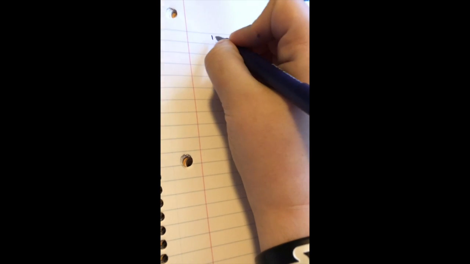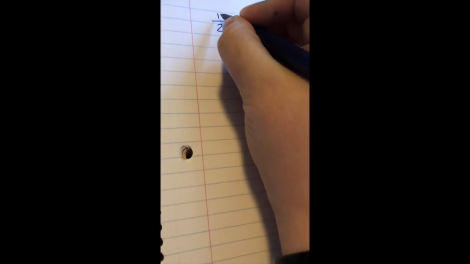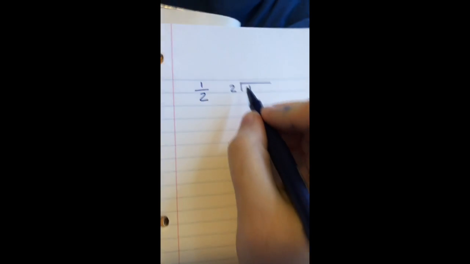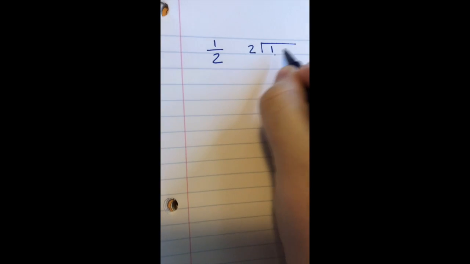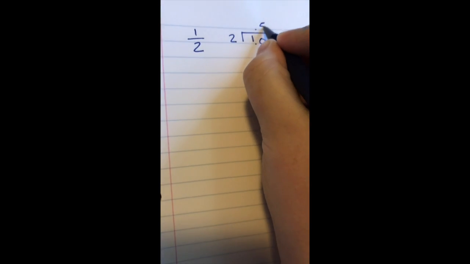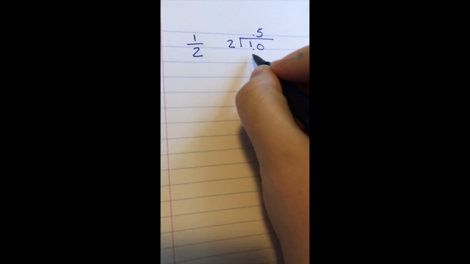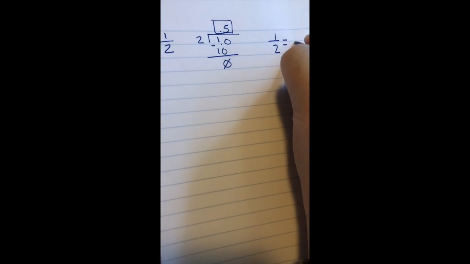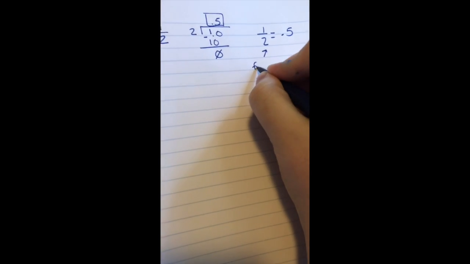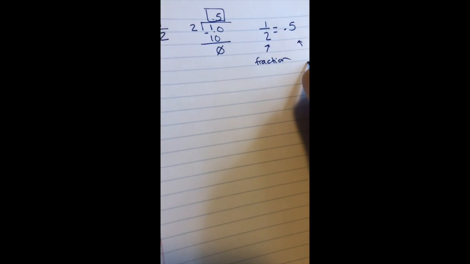If we wanted to look at changing it to a decimal, however, let's take 1/2. We would have to, again, put the top number inside, the bottom number outside, and 2 does not go into 1 evenly. So we give it a decimal and a 0. We put a decimal up at the top. Now, 2 does go into 10, and it goes in 5 times. Now, 5 times 2 is 10, and when we get a 0 as our answer, this is our finished product. So 1/2 equals 0.5. This is our fraction. This is our decimal.